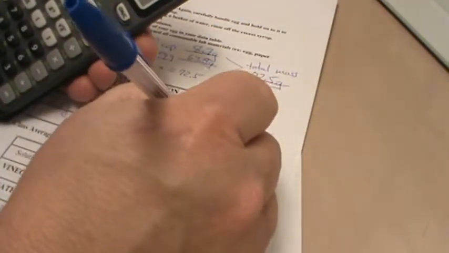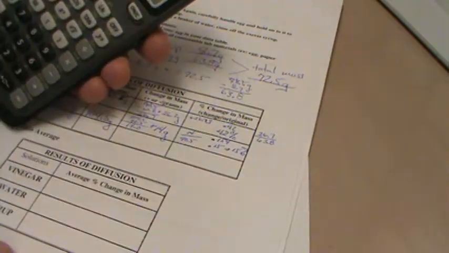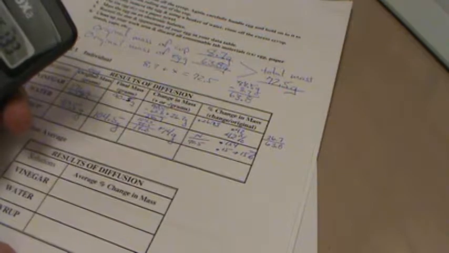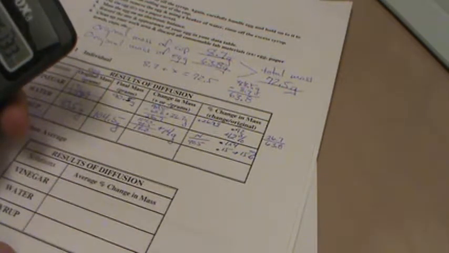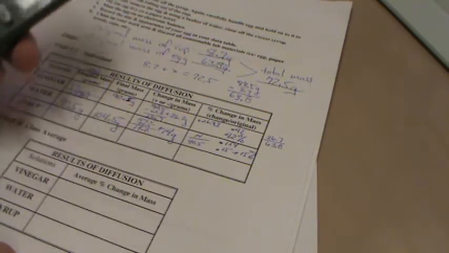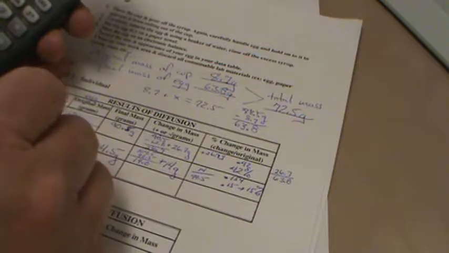I know we could run it out further, but we're just going to leave it right here. So that is a 0.15, or a 15% increase. And that's based on only a 5% difference in the water molecules between the vinegar and the distilled water.